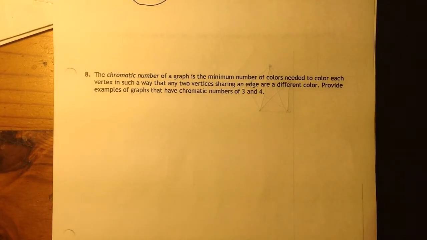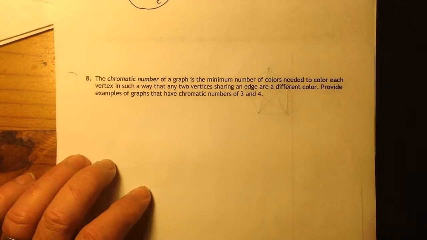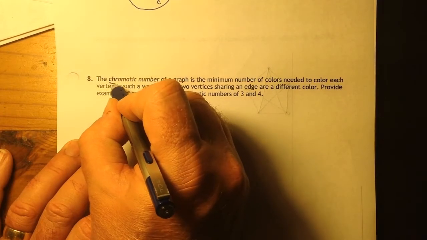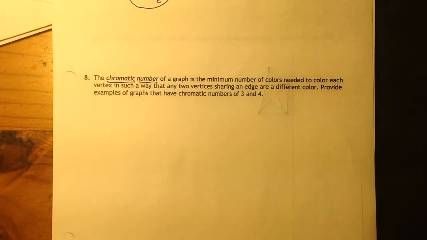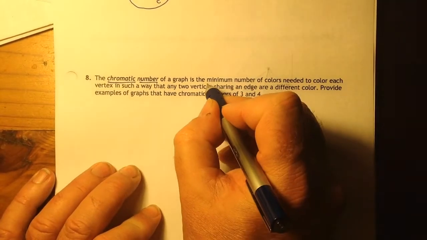So first thing is number 8 here, talking about a chromatic number. We'll be talking about chromatic numbers quite a bit here. The chromatic number of a graph is the minimum number of colors needed to color each vertex in such a way that any 2 vertices sharing an edge are a different color. Provide examples of graphs that have chromatic numbers of 3 and 4. So 2 different graphs, one needs 3, one needs 4.